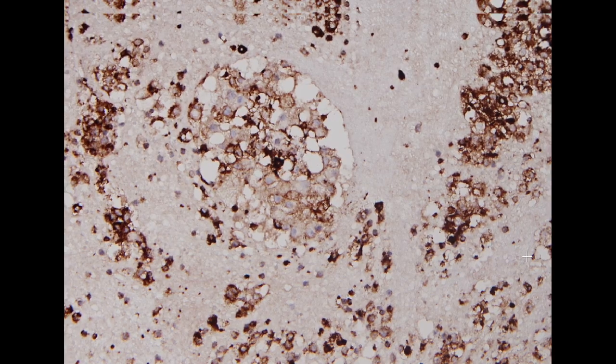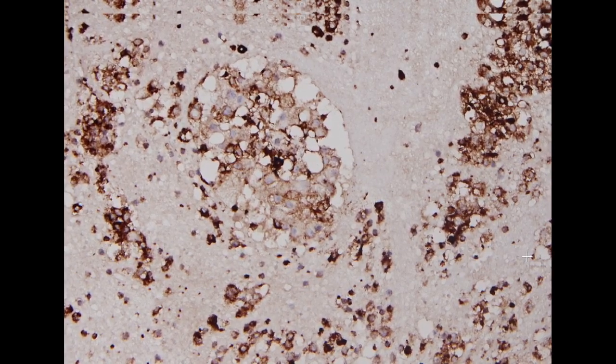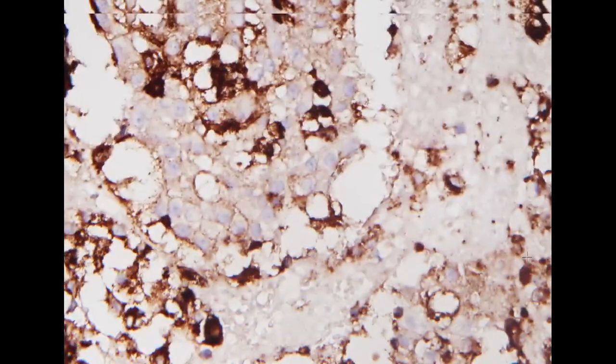For this case, we do see attenuation in the cytoplasm. However, the membranous pattern was still there. So it's kind of equivocal. For this situation, we would consider this not definite.